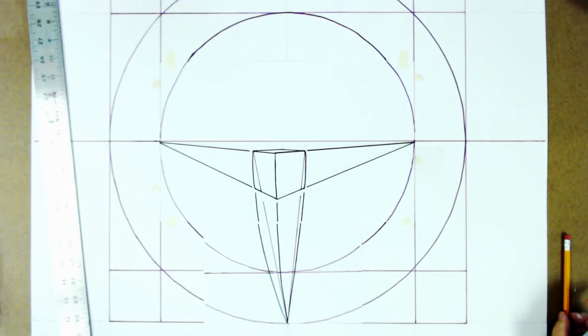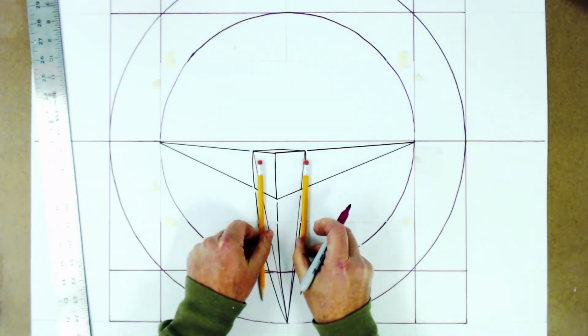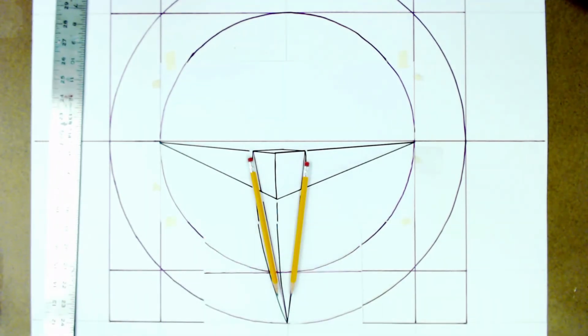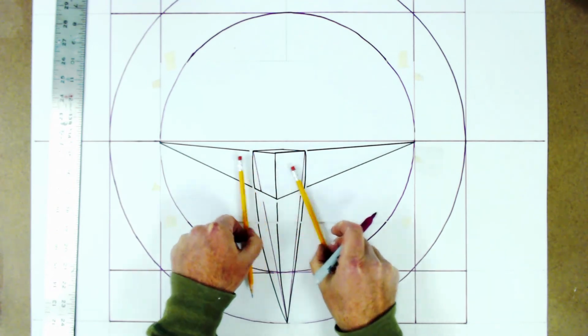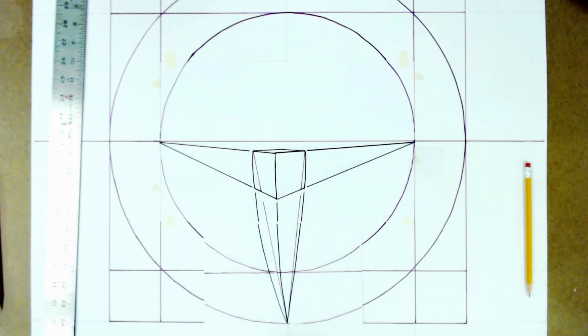And you can see that it kind of looks more, well, perspective-y, right?